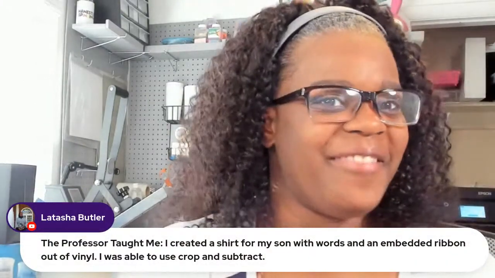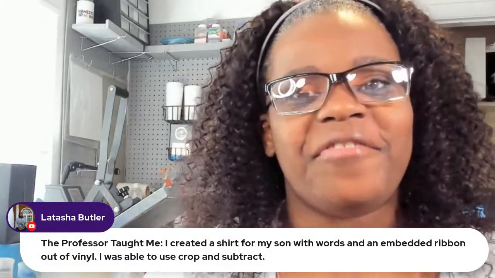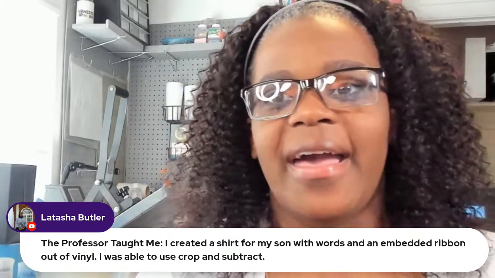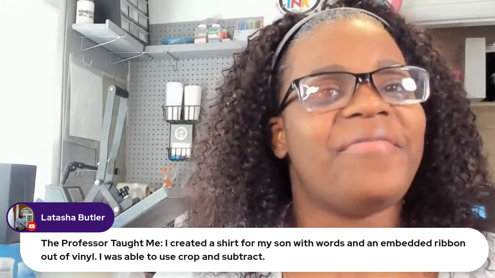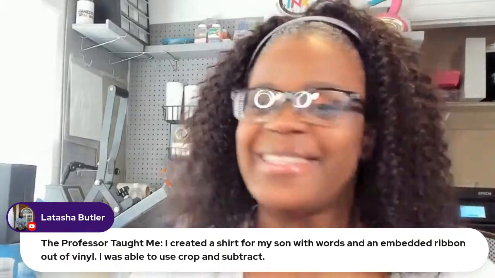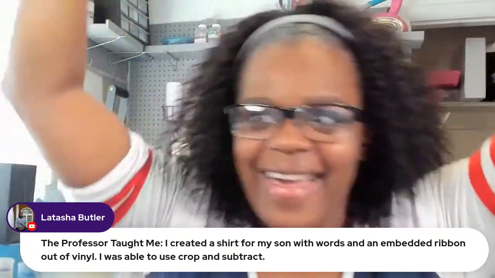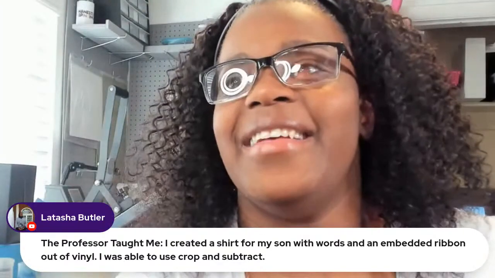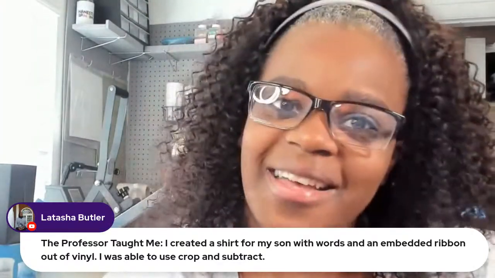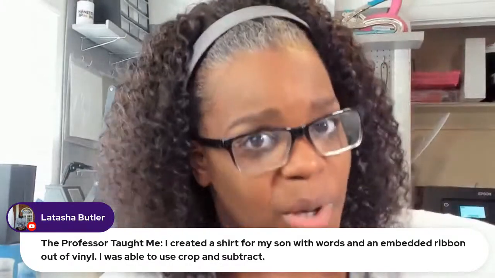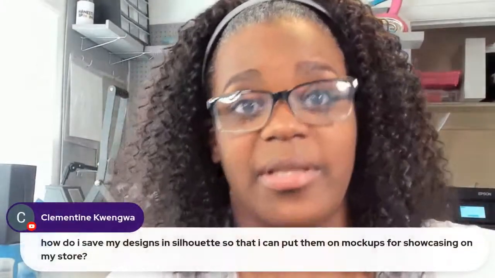The professor taught me. I created a shirt for my son with words and an embedded ribbon out of vinyl. I was able to use crop and subtract. Woohoo! Yay! All right. Awesome. I would love to see. Make sure that you post it or send me an inbox with it.